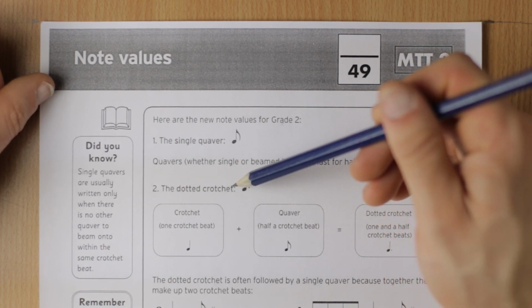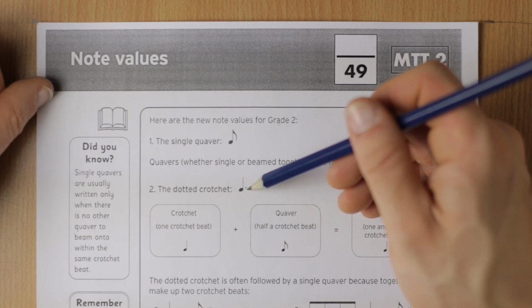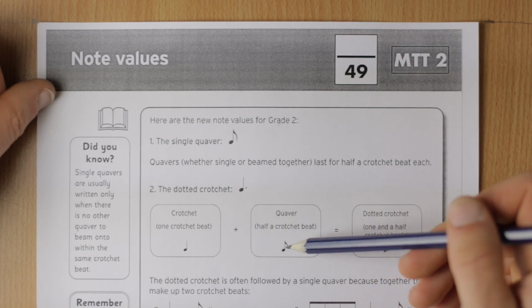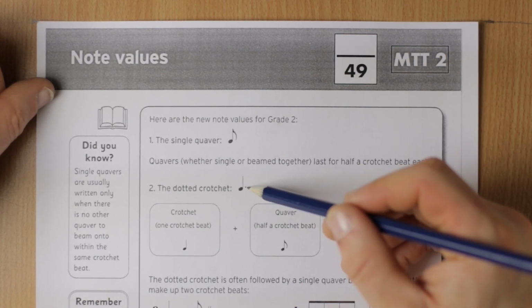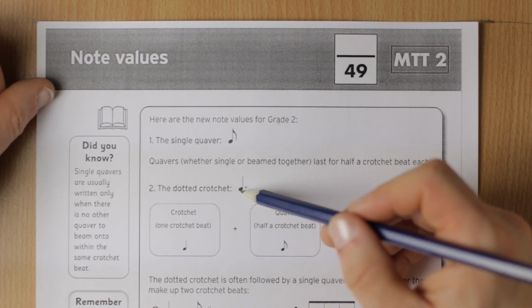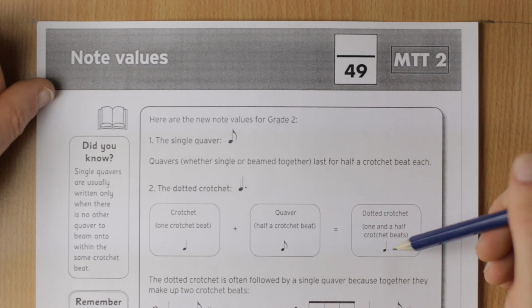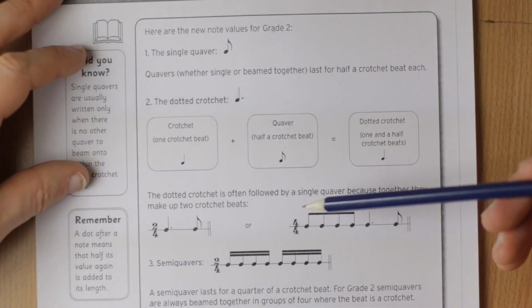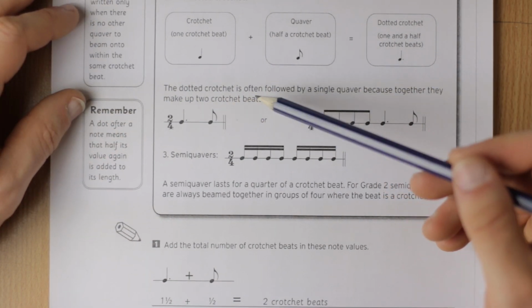The dotted crochet. Now we've come across dots as well in a previous MTT, but let's just have a look. It says a crochet, which is 1 beat, plus a quaver, which is half a beat, is the same as a dotted crochet. So what the dot does is it adds on half the value of the note. Half of a crochet is a half, so it's taking a crochet and adding half on. So it ends up being 1.5 beats.